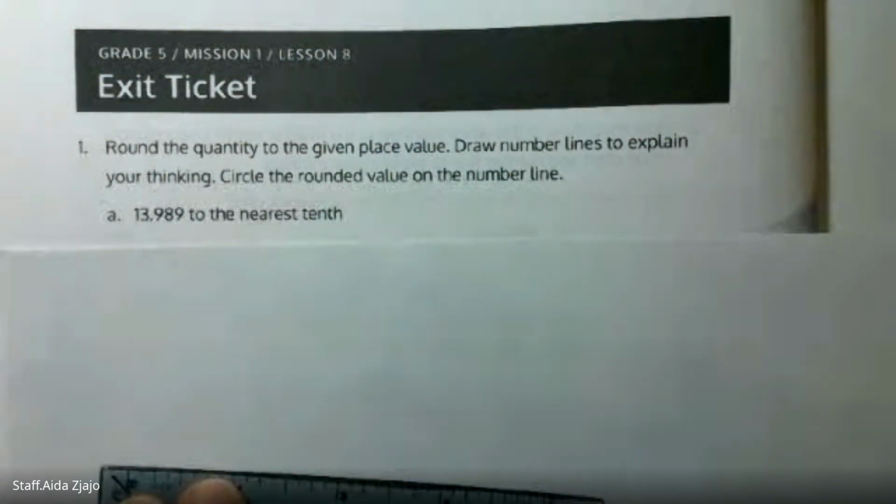Round a quantity to the given place value. Draw a number line to explain your thinking. Circle the rounded value on the number line.